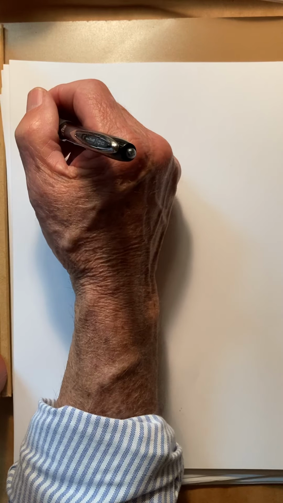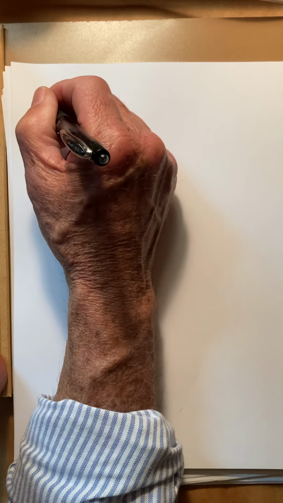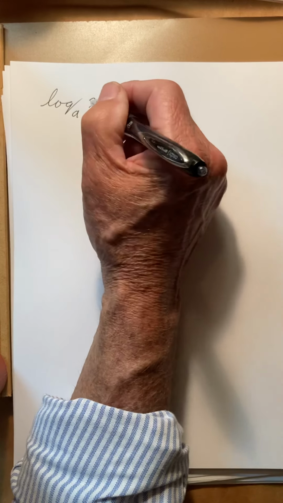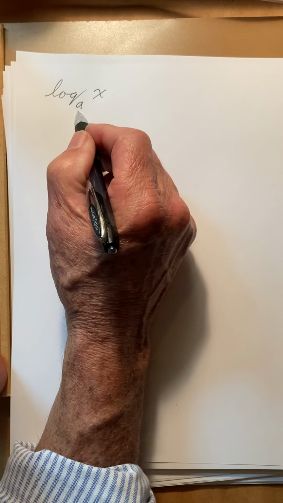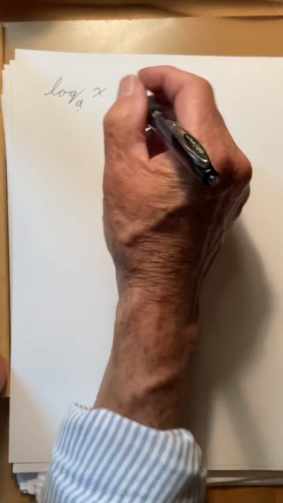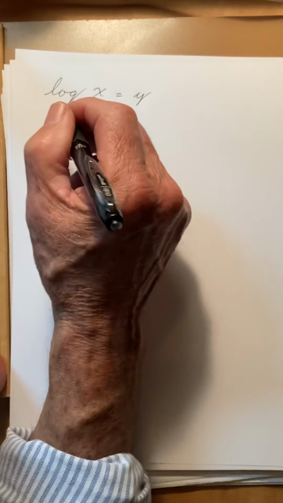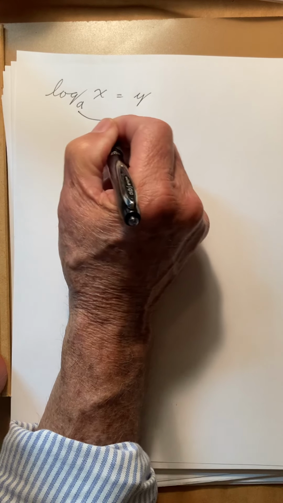This is Math 1710, Section 4.3 on logarithmic functions. The expression log base A of x actually is an exponent to which the base A needs to be raised to obtain x. So I'm going to let this equal y, and I like to draw arrows like this.